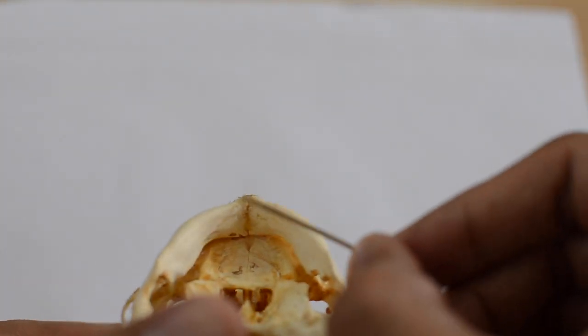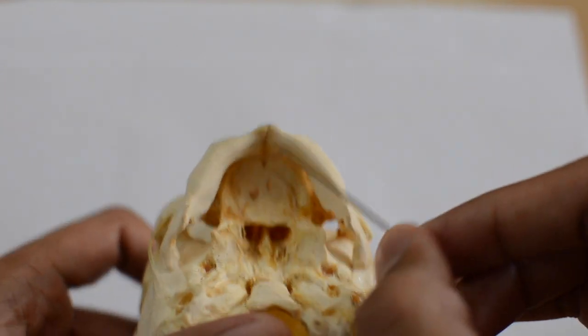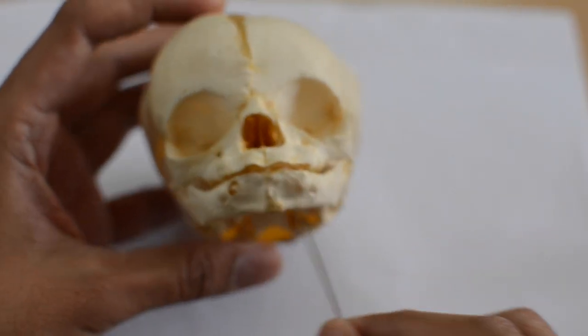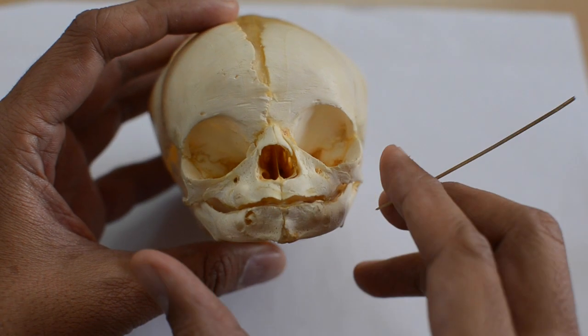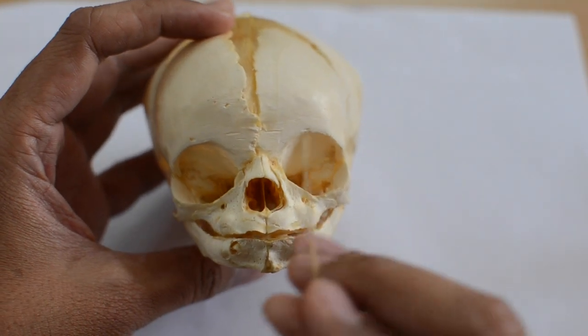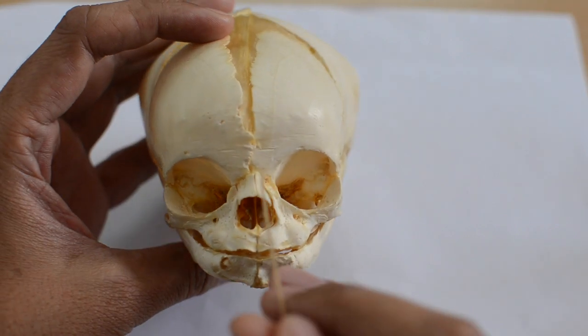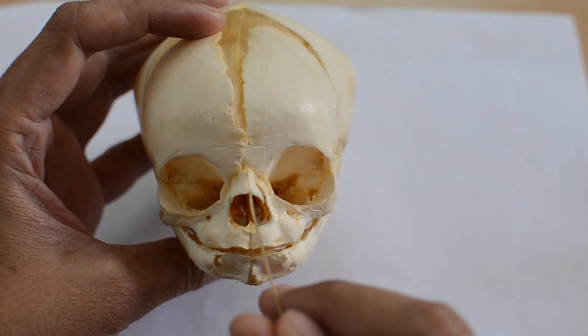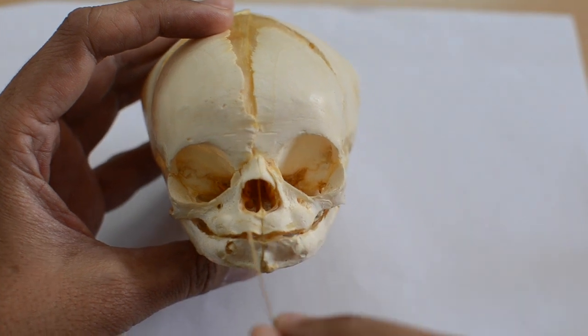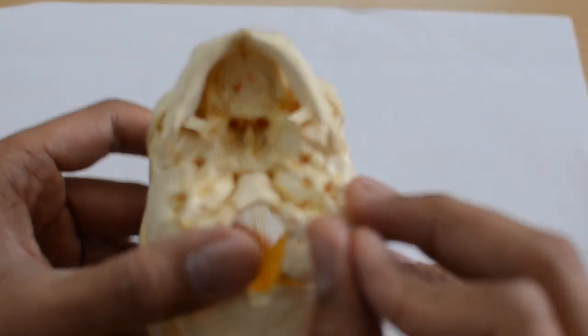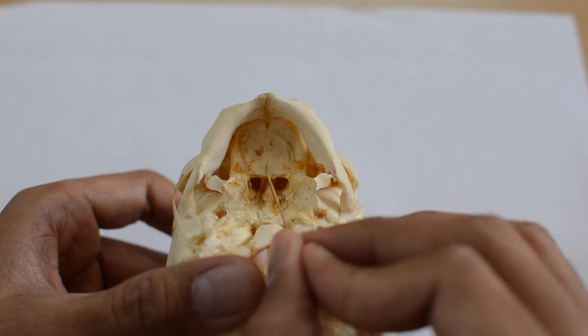So over here the width of the face at this suture will increase, the mandibular halves will increase, and overall width will increase. Other sutures which will help in increase in width will be this internasal suture, this frontal suture, the intermaxillary suture, then below the interpalatine suture.